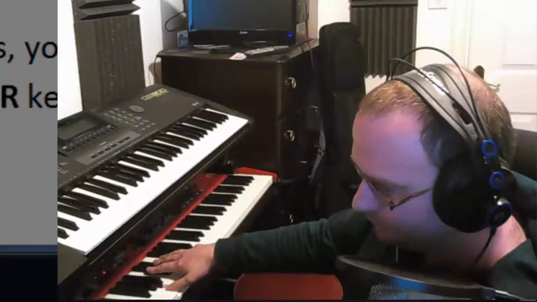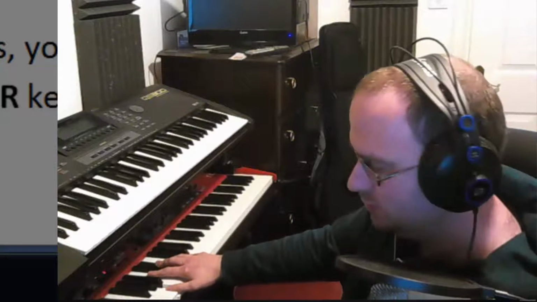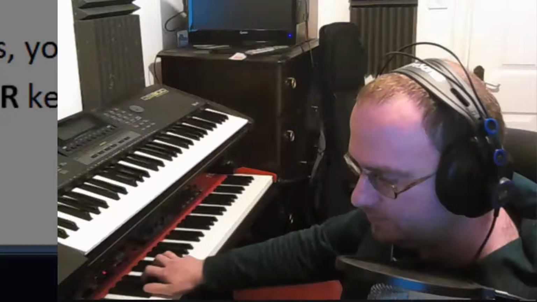And then the B7 has to have a G instead of its normal F sharp. You have to sharp that F sharp to a G. And then E minor. Play that again.